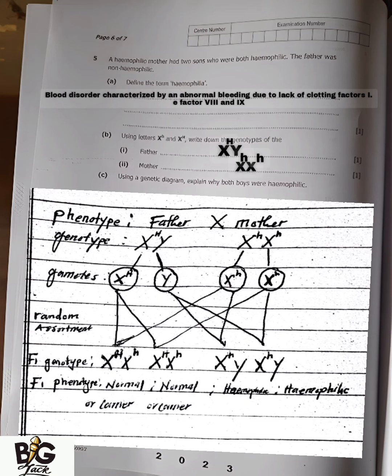Then lastly, we have X to the power small letter h, then Y. This one here, it is hemophilic because this one is recessive, and the sex-linked characteristic does not occur on the Y chromosome. Then lastly here we have X to the power small letter h, then Y. Even this one here is going to be hemophilic. We have shown that two sons have been produced which are hemophilic. Let me repeat. Sex-linked characteristic does not occur on the Y chromosome.